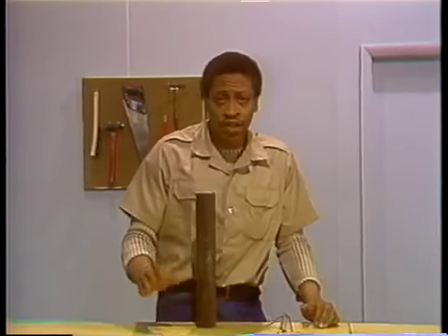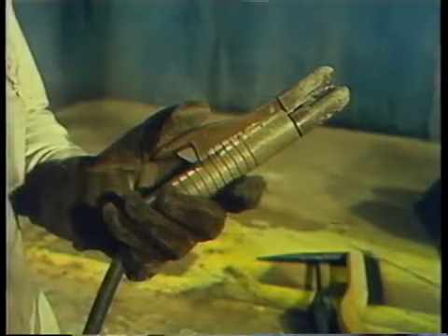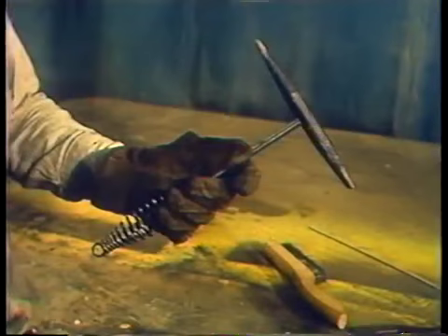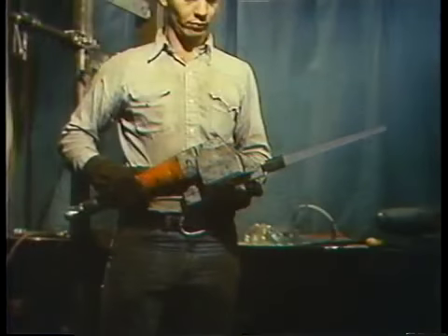Before starting the job, get all of the equipment you'll need to do the work. First of all, you'll need a welding machine. If there's a written procedure, it may call for a particular type of welding machine. The tools that are needed include a rod holder, which is also called a stinger, a grounding cable, a slag hammer, a wire brush, a saw to cut the tubes, and a grinder.